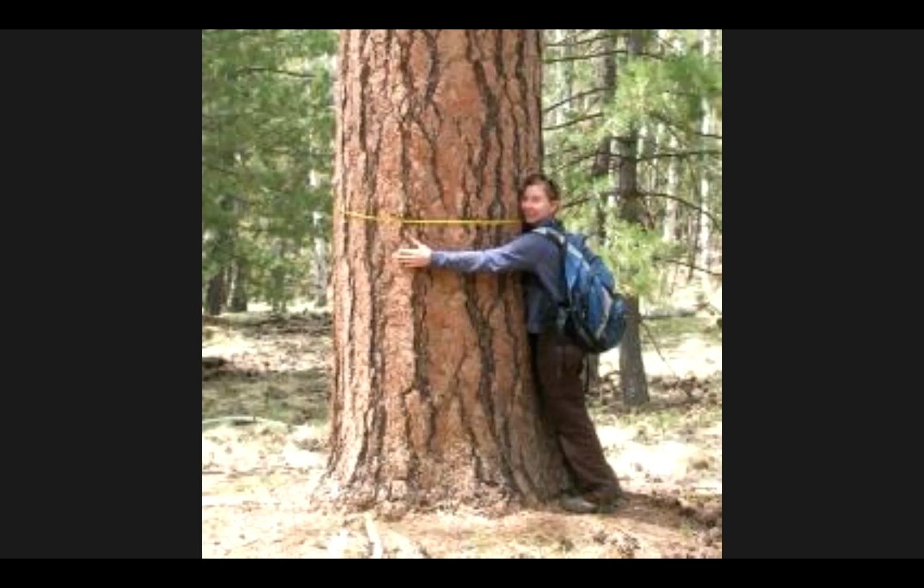I am definitely still doing site visits. So if you'd like me to come and take a look at any forest health issues you might have, feel free to contact me and we can set something up.